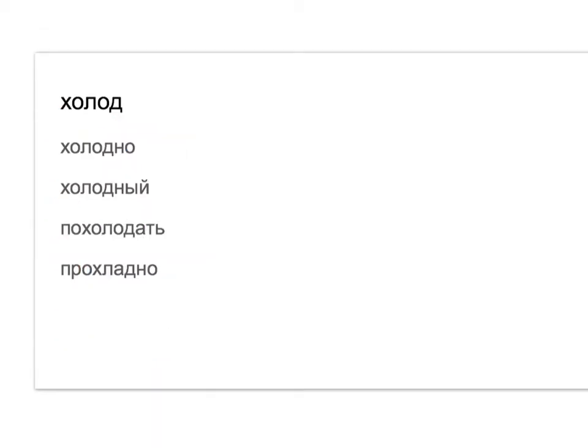Let's look again at our root холод. If you look at the word холод, it means cold. It's a word in itself, but it's also a root. Look in these words where you see the root there. Холодно, холодный, похолодать, прохладно. Notice that in this last one, the chlad is slightly different in its vowels and combination of consonants, but it's still related to холод. So sometimes the root can slightly change.